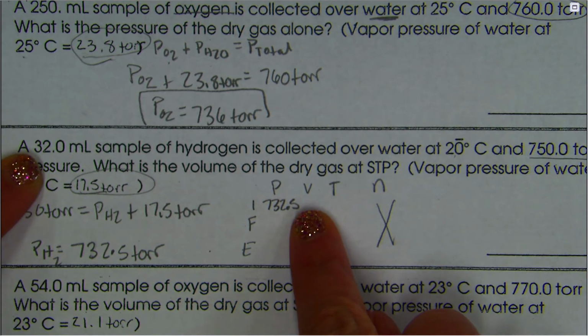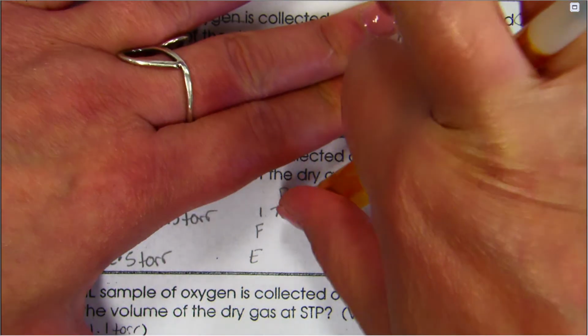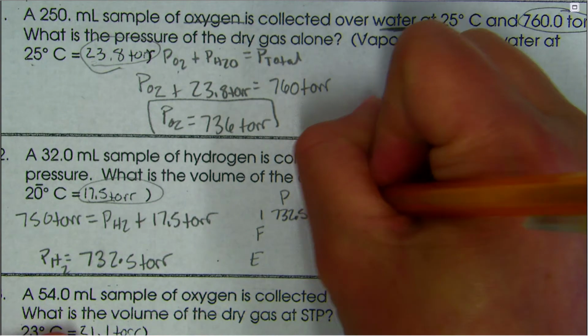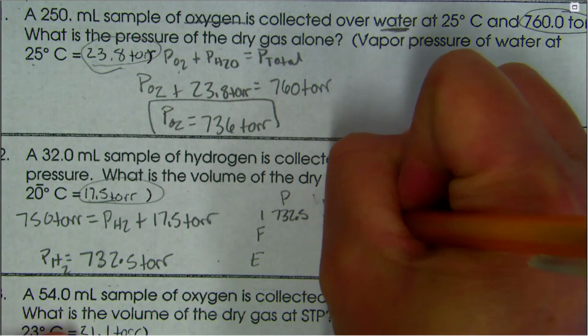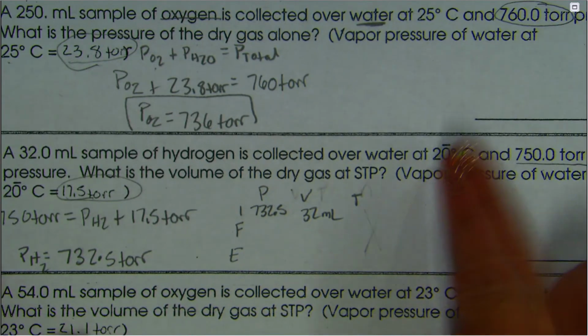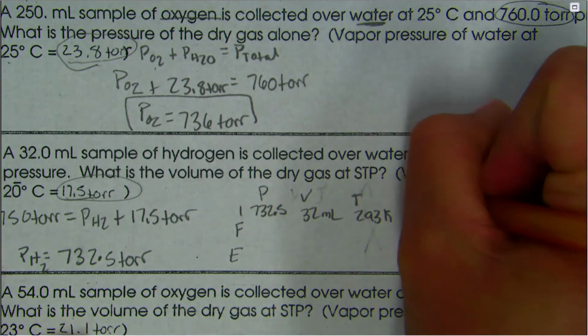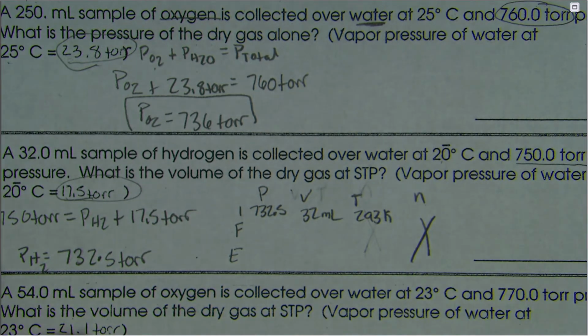My volume is 32 mL. And I didn't really leave myself enough space here, did I? My temperature is 20 degrees Celsius, which is 293 Kelvin. And we're not using N.